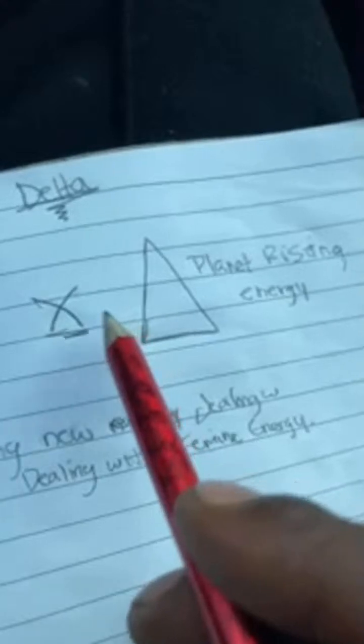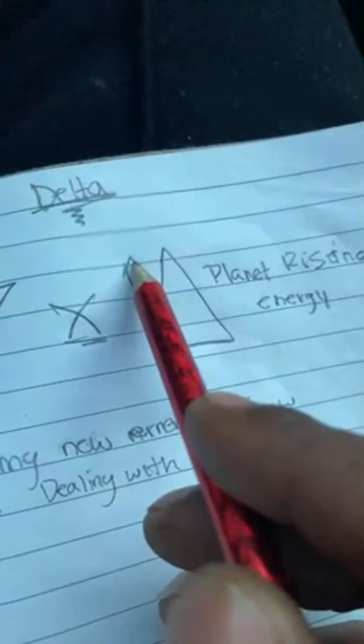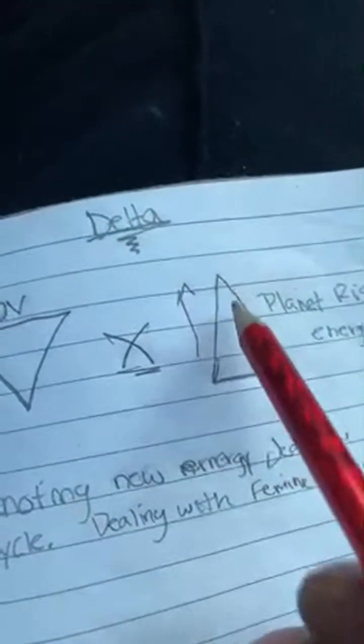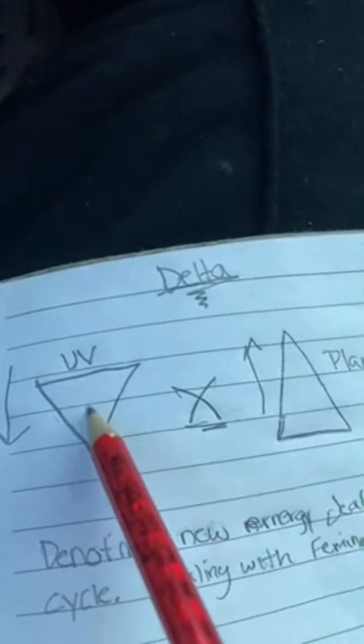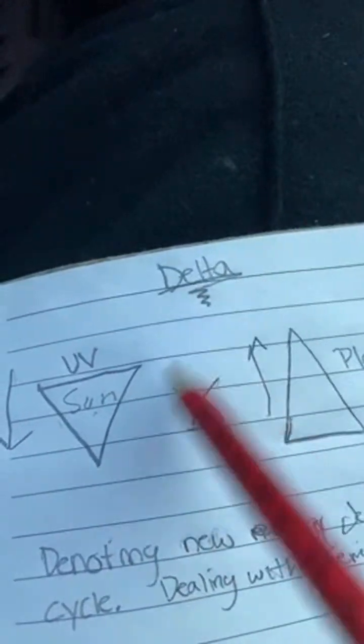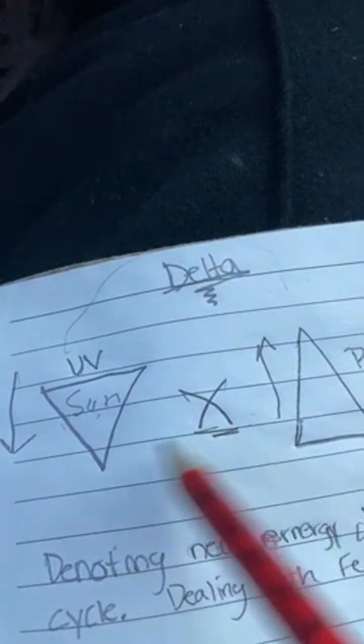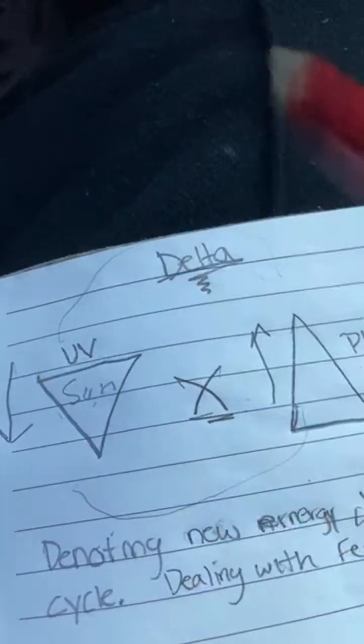Being that we are receiving UV as it comes down here, it brings a frequency to rise. You feel the planet rises its frequency and sends the frequency back to the sun and the solar system. So it denotes the energy back down to us. And it keeps going and going.